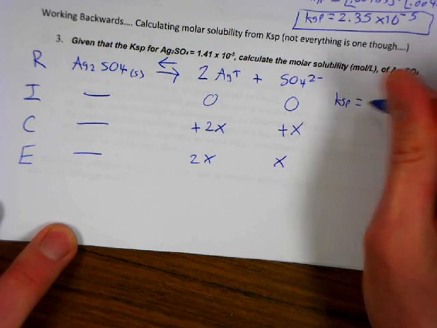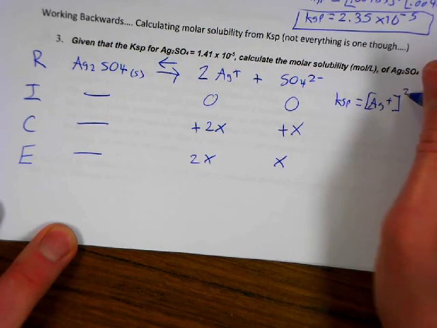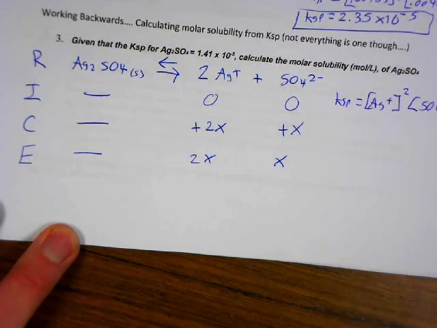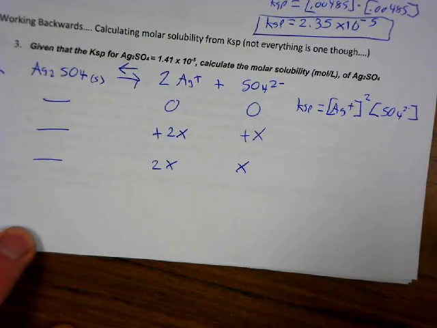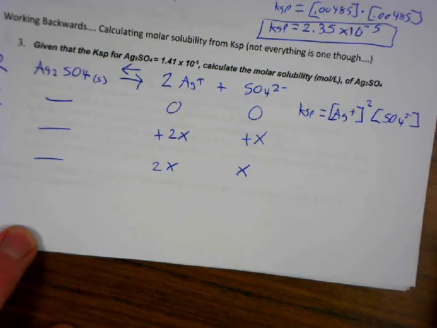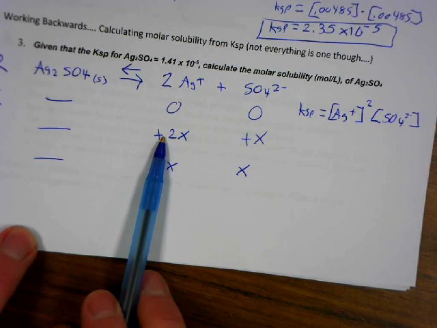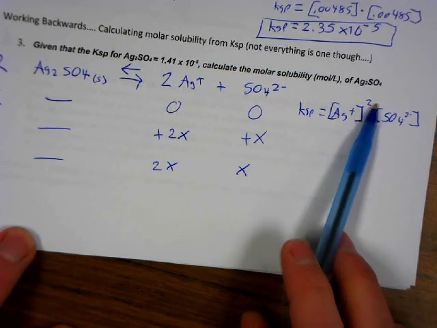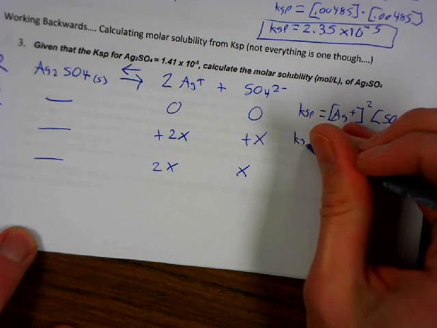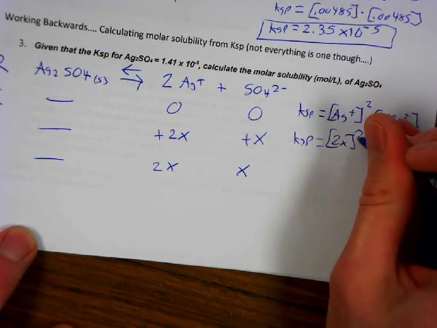And they gave me K, agreed? So I'm going to write my K expression. KSP equals the concentration of Ag plus to the second times the concentration of SO4 2 minus. So this is not hard. There's just lots of steps that can mess you up. First one, did you have the 2x here? If you forgot the 2x here, you're probably going to forget to square it over here. There's lots of steps where you can make a mistake.